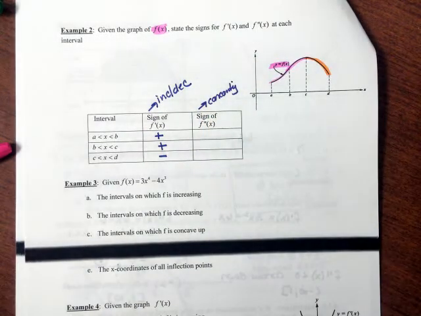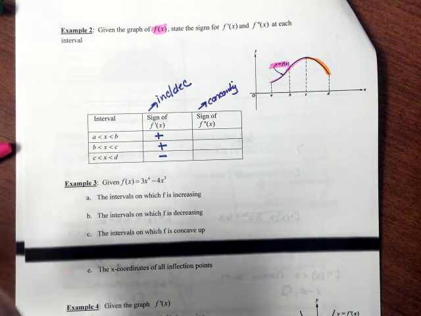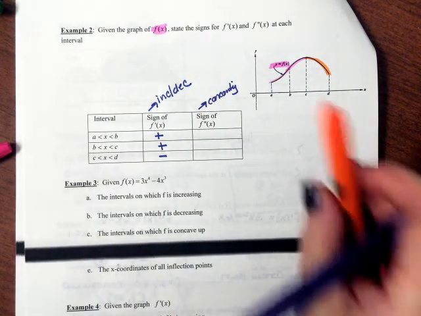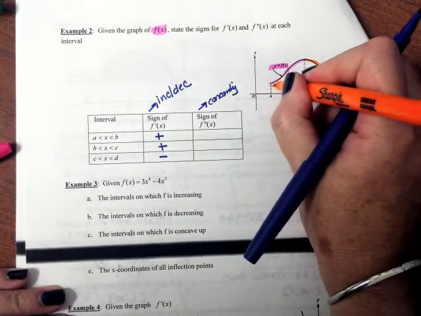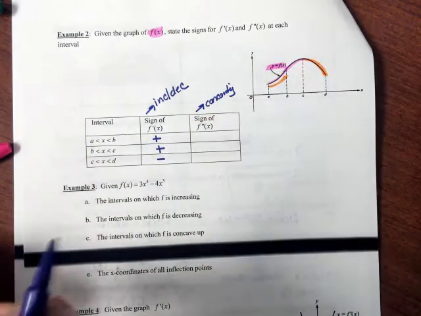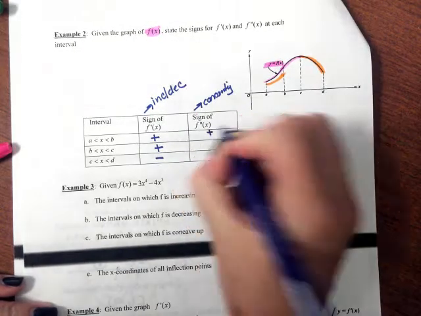So the sign of the second derivative is determined by the concavity. So when you take a look at your interval from a to b, you can see that you are concave up. So that sign is going to be positive.